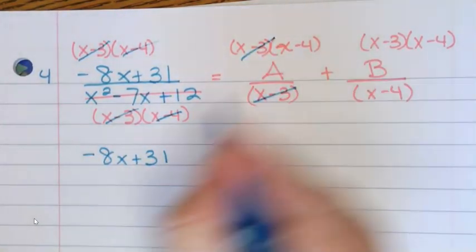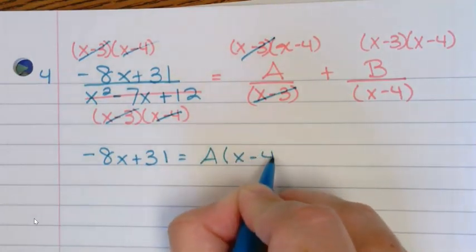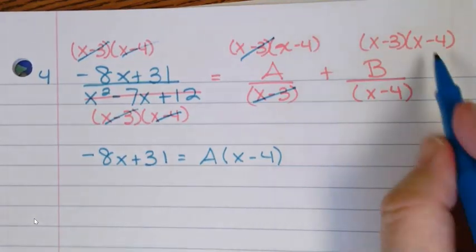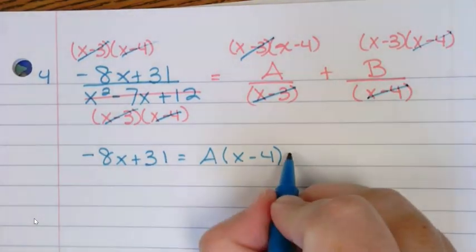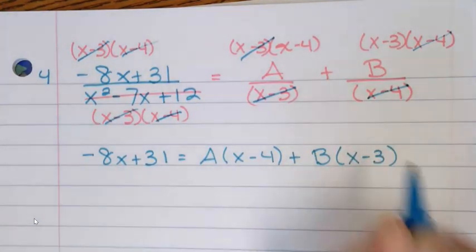The x minus 3's cancel, and I'm left with a times x minus 4. The x minus 4's cancel, and I'm left with plus b times x minus 3.